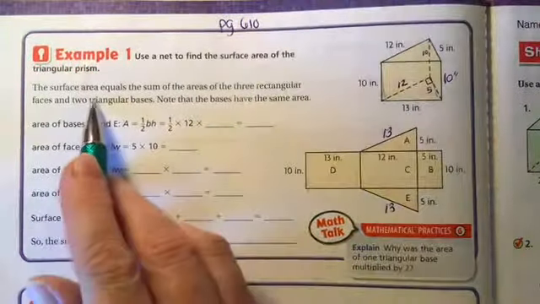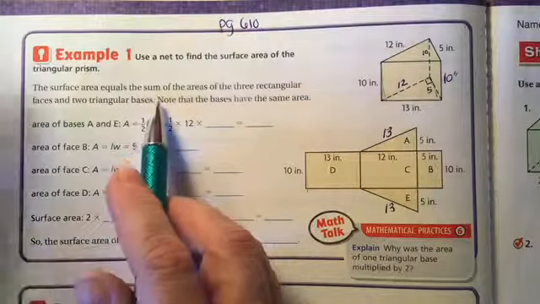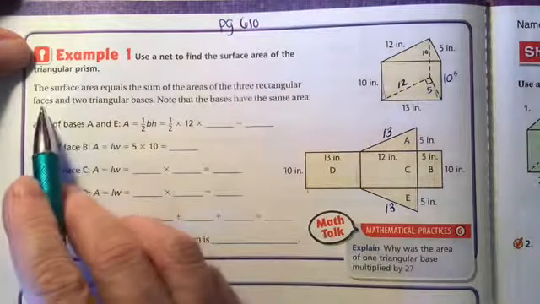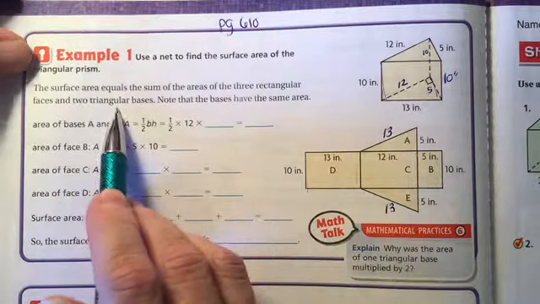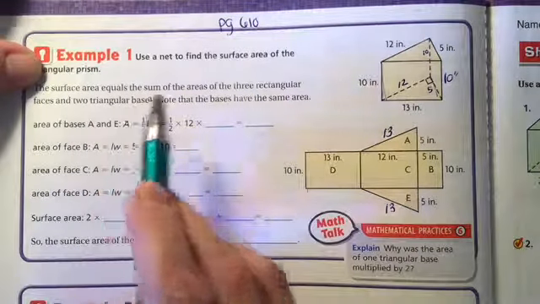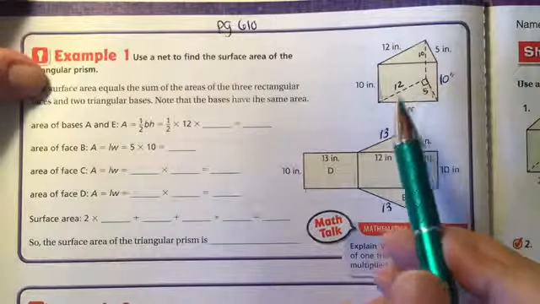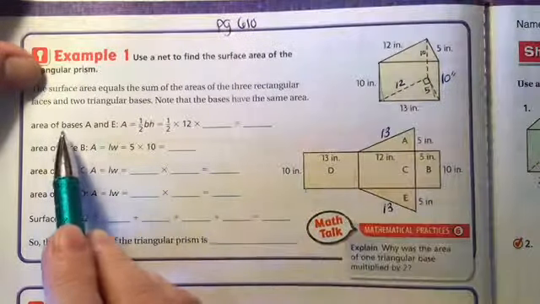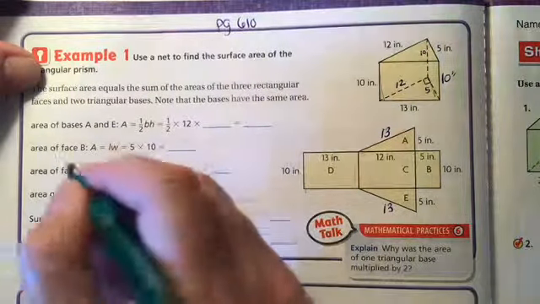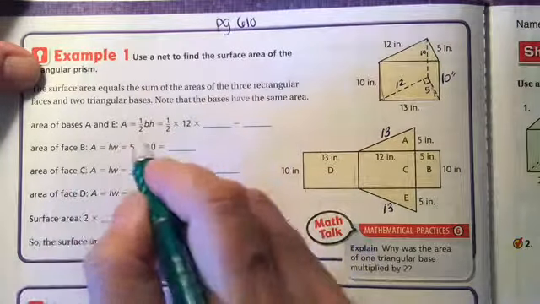All right, so the surface area equals the sum of the areas of the 3 rectangular faces and the two triangular bases. Note that the bases have the same area. So our 2 triangles are the same, and we're going to use the area of a triangle.